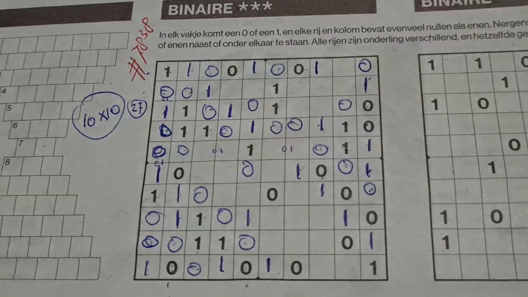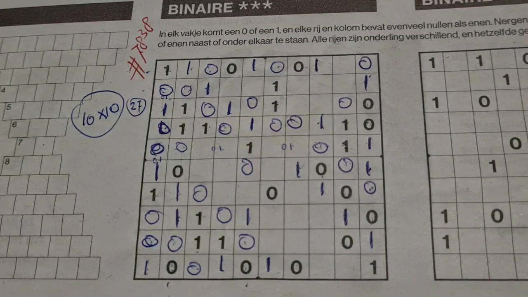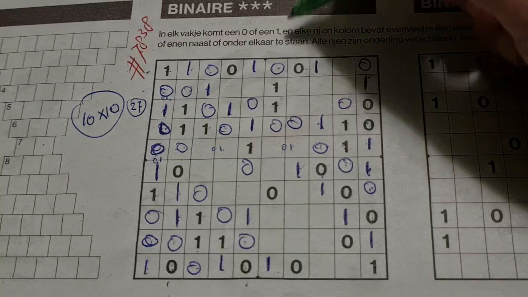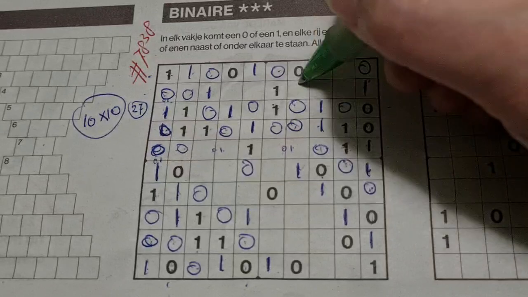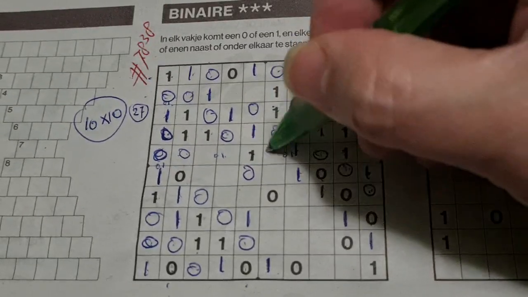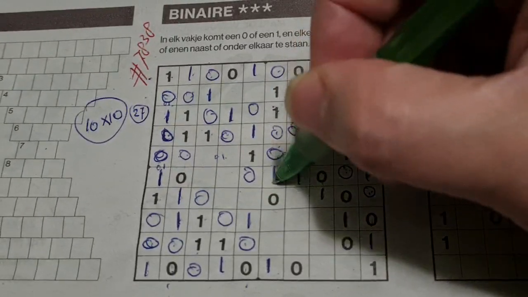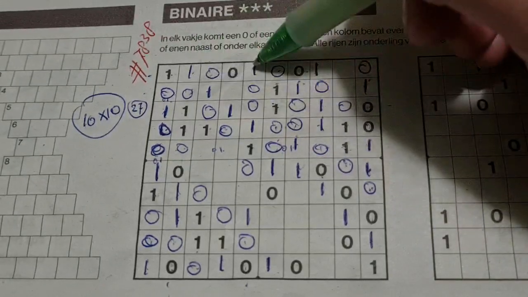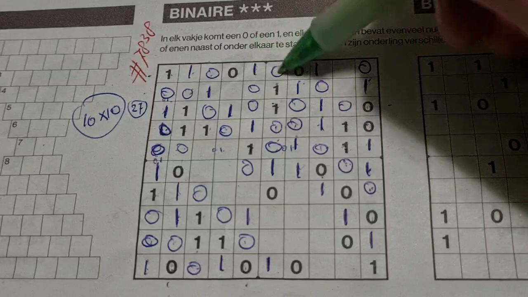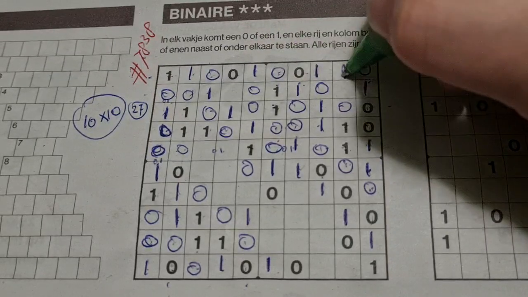Then, yeah. Then I need to think again. Double 0, here one, there one. Between two ones comes a 0. Double 0, here one, there one. Between two ones comes a 0. Double 0, here one, there one. Double ones, here no, there no. 1, 2, 3. Wait. 1, 2, 3, 4, 5 0s. So the rest are ones.